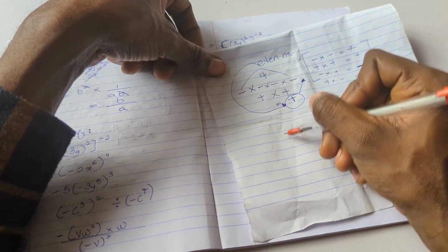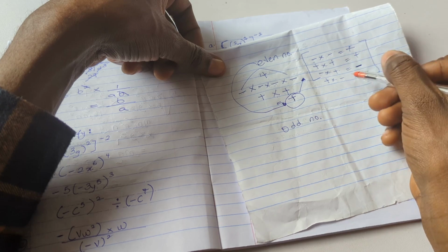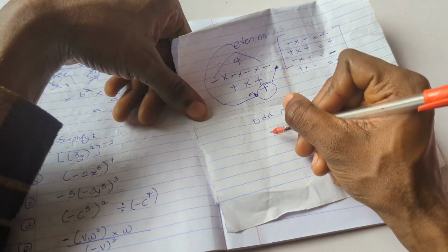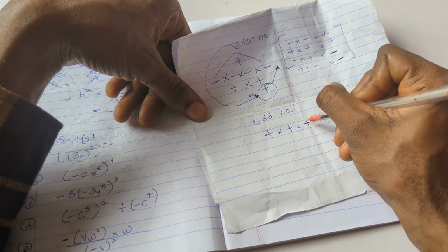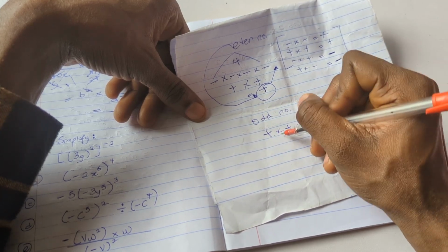But if it goes on an odd number of times, it will end up becoming a minus. If you have plus times plus times plus, it is an odd number of times, but it is the same plus, so it's a plus.